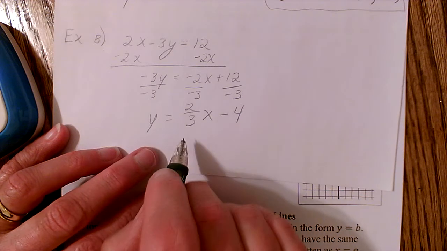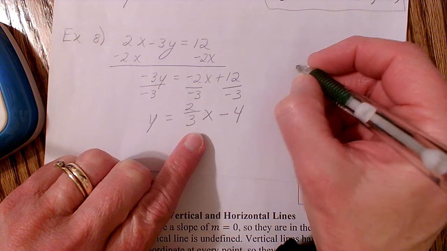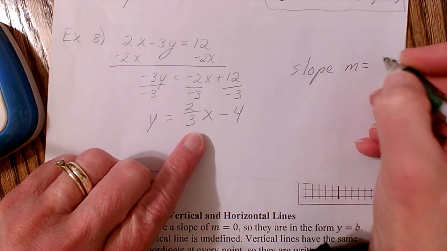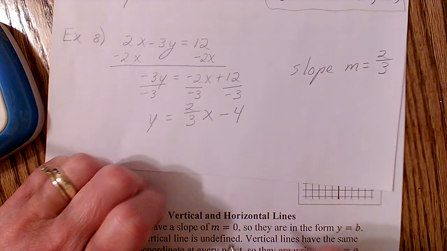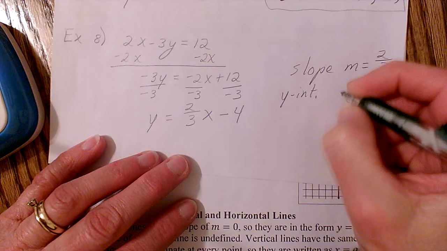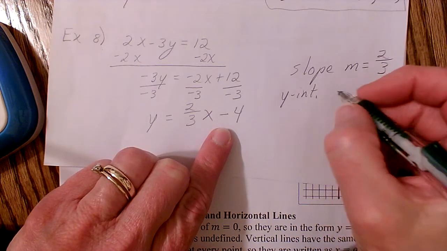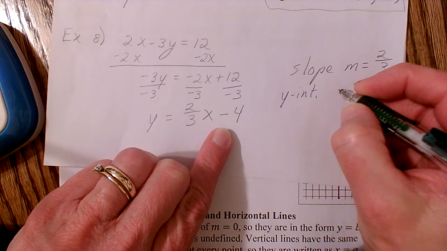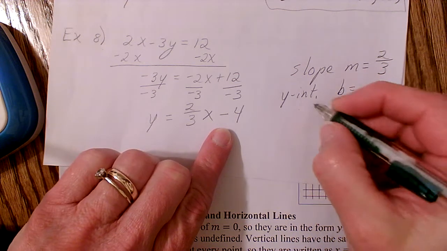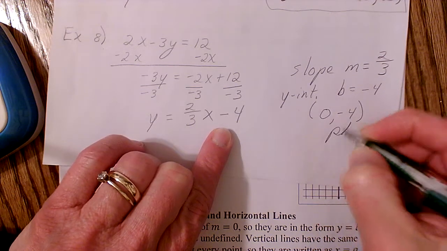For one, we were asked to tell what the slope is. Well, the slope is the coefficient of x, and so our slope is going to be, remember we use m for slope, slope is going to be 2/3. We're also asked to identify the y-intercept. The y-intercept is going to be the number that's the constant term on that side with the x term, and so that's going to be a negative 4. And in fact we use b for that. If we wanted that as a point, it would be the point 0, negative 4.